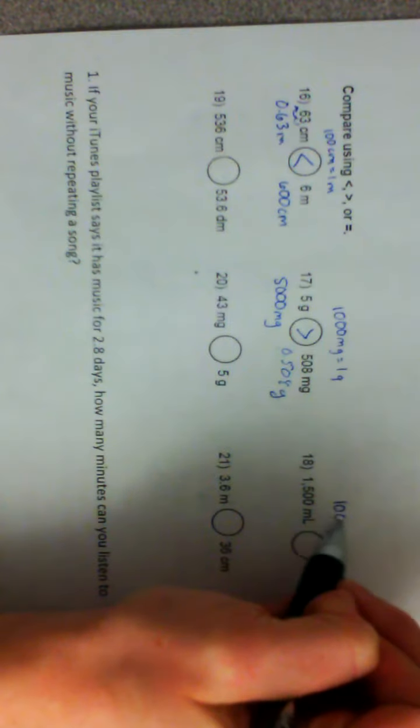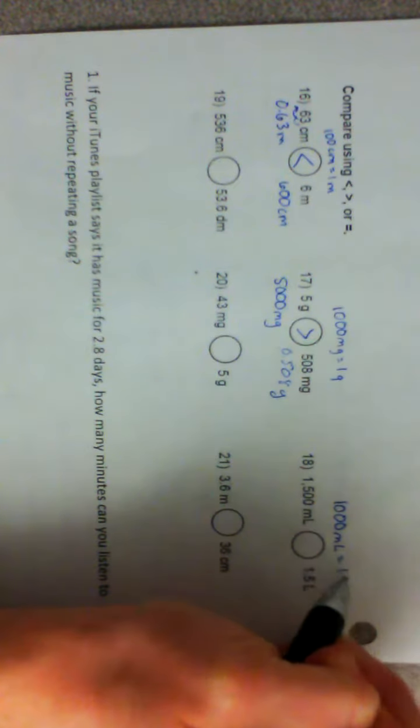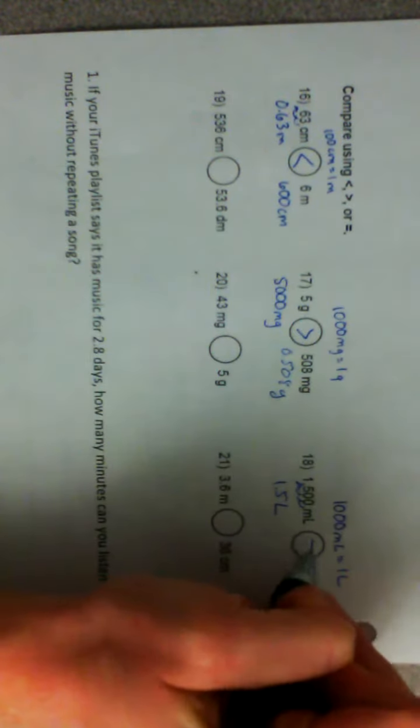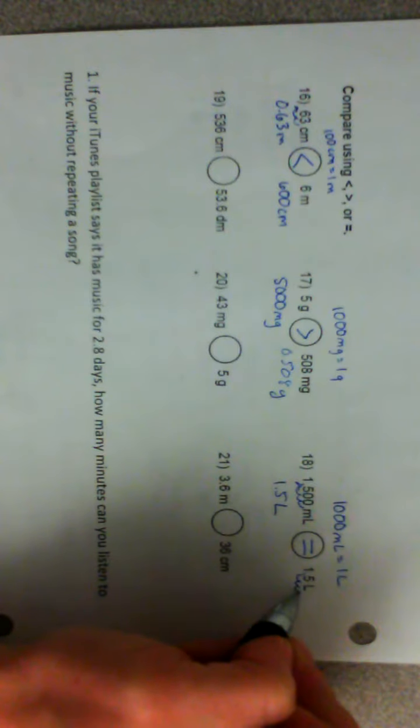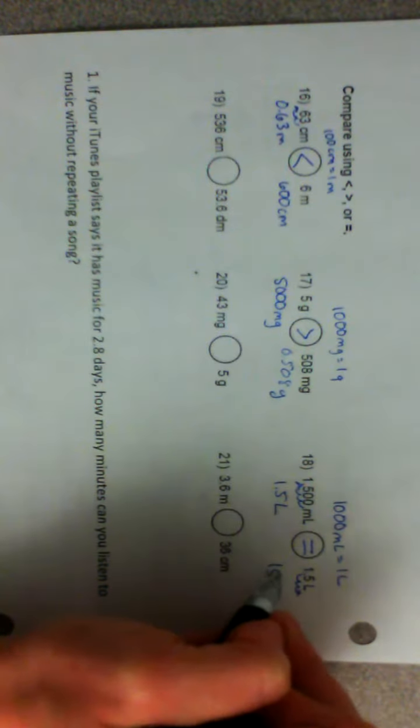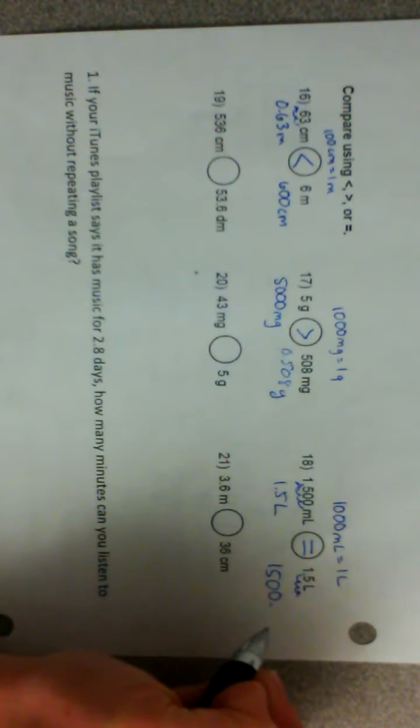I know that there's 1,000 milliliters in 1 liter. So if I change this to a liter, I will divide by 1,000. I'll get 1.5 liters. That's equal. Or if I convert this to milliliters, I'll multiply by 1,000, and I will get 1,500 milliliters.